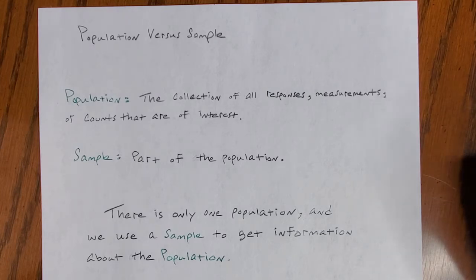And if, say, we go and we ask 100 people, that would be a sample. And what's that a sample from? Well, the population of all people who are going to vote in the election. Okay? So the population is everybody who's going to vote in the election, because that's what ultimately determines the result. And the sample might be 100 people that we ask.